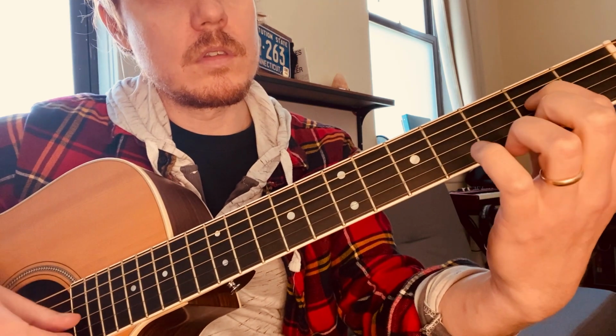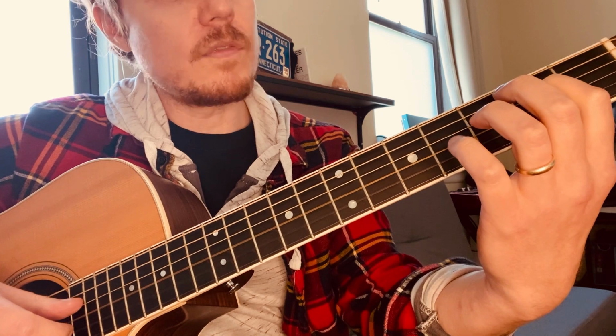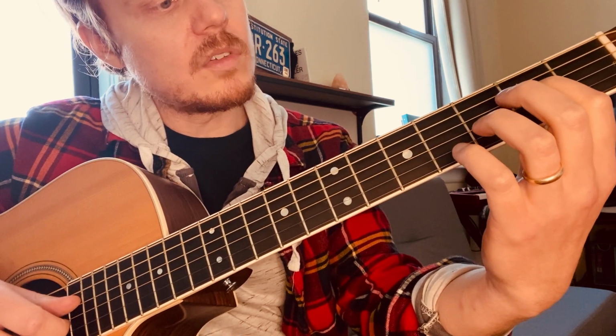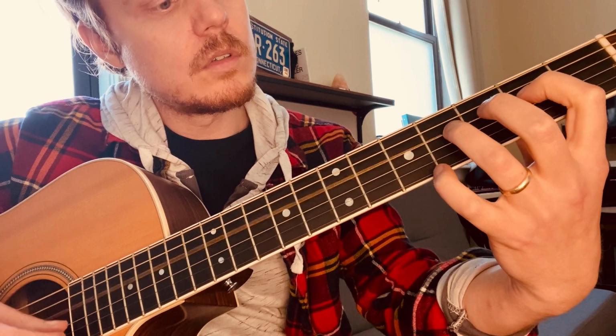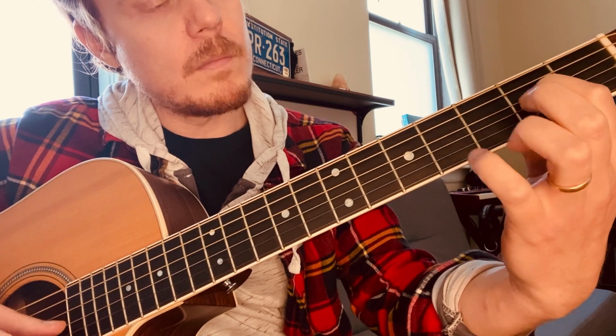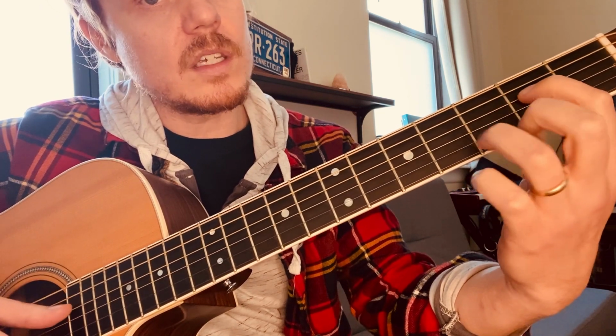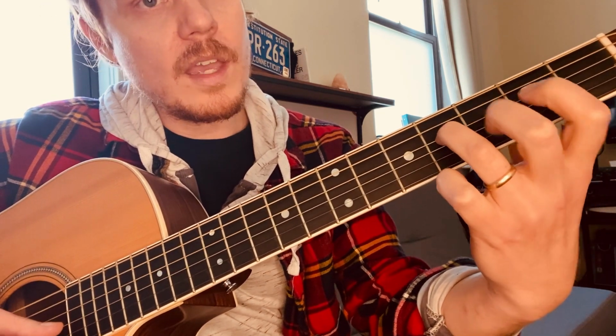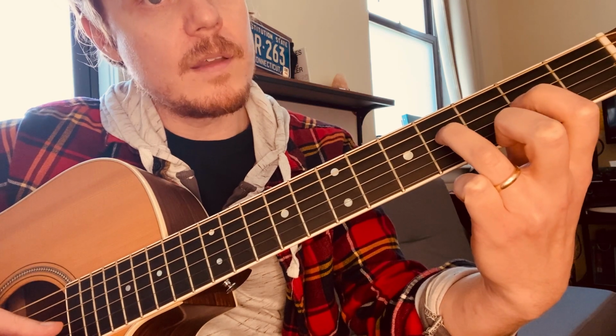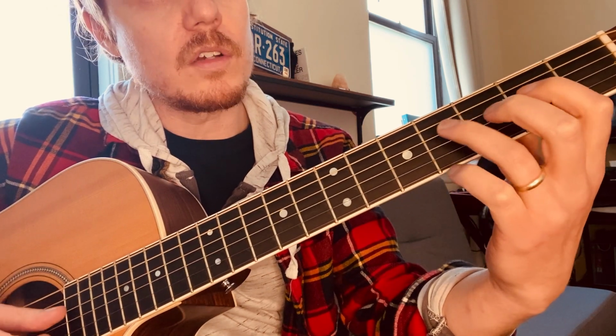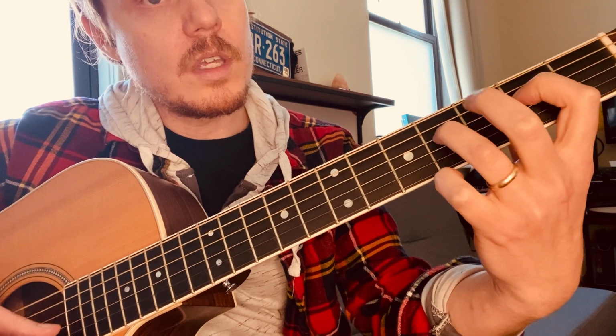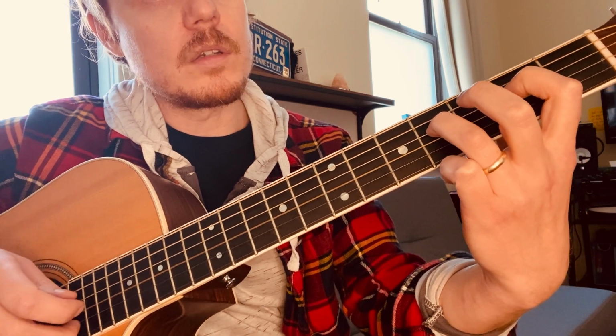Like that. That's the first little grouping of notes. The second grouping of notes is you strum the 2nd fret on the D string, and then you hammer on to the 4th fret on the D string with your ring finger. And then you strum the G string open, and then the B string open.